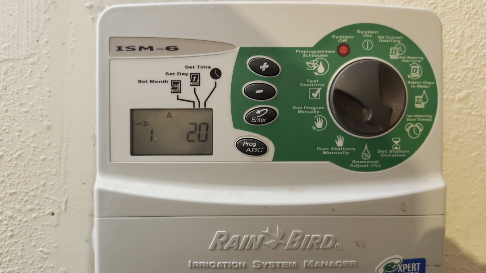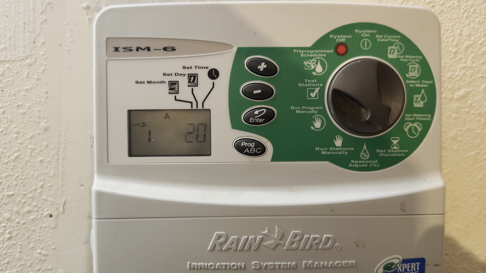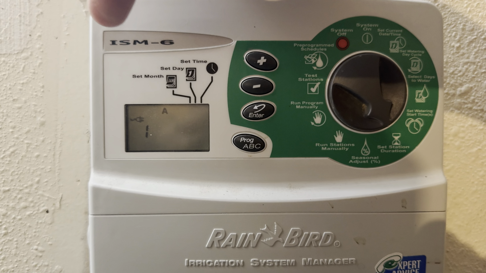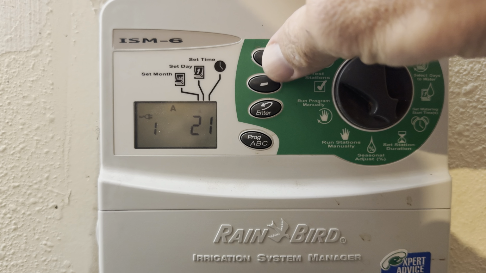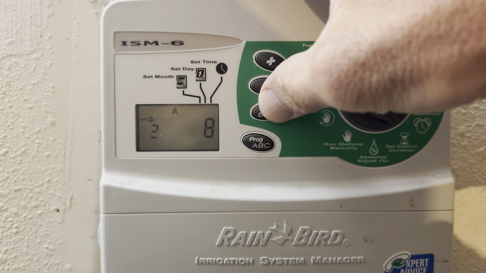Next is the set station duration. So right now, station 1 is the main backyard. I have it set to 20 minutes. Again, I could go up to 21 minutes, 22, but I'm going to leave it at 20.